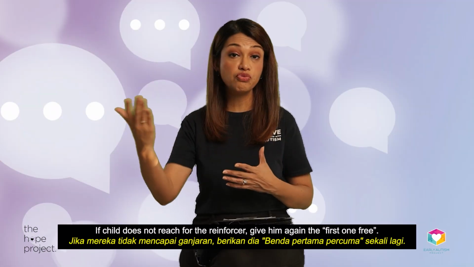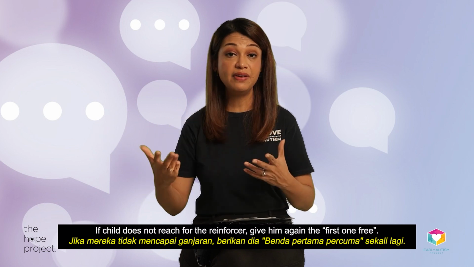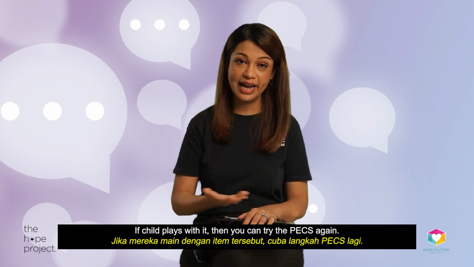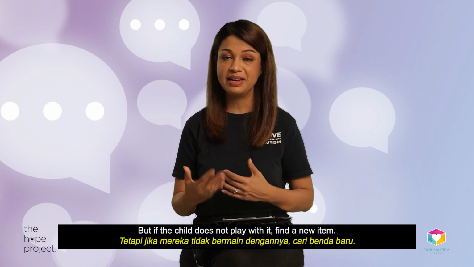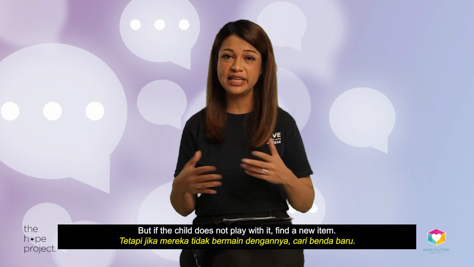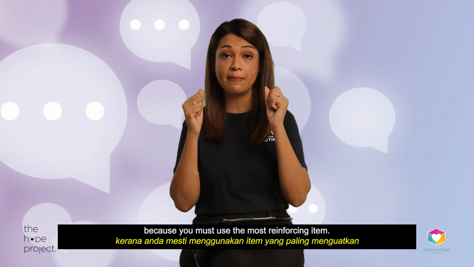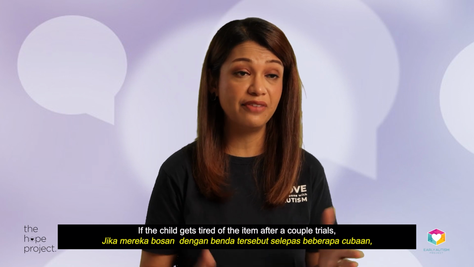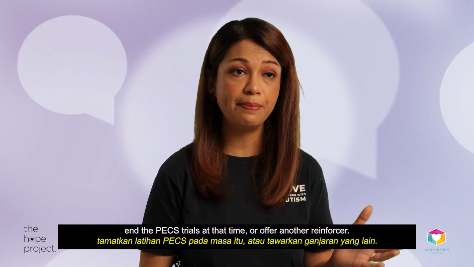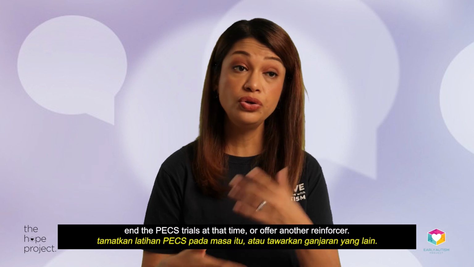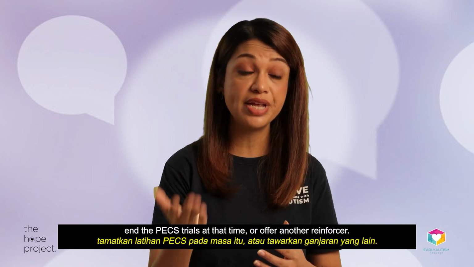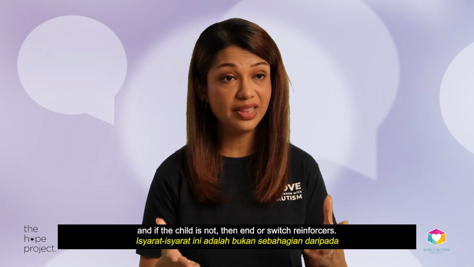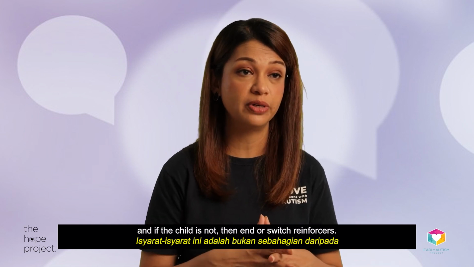If a child does not reach for the reinforcer, give him again the first one free. If a child plays with it, then you can try the PECS part again. But if a child does not play with it, not interested, just find a new item because you must use the most reinforcing item. If a child gets tired of the item after a couple of trials, just end the PECS trials at that time, or you could even offer another reinforcer. A child should always be initiating, and if a child is not, then end or switch the reinforcers.